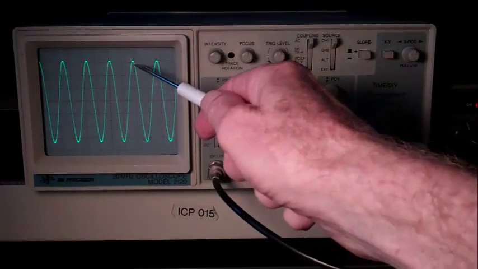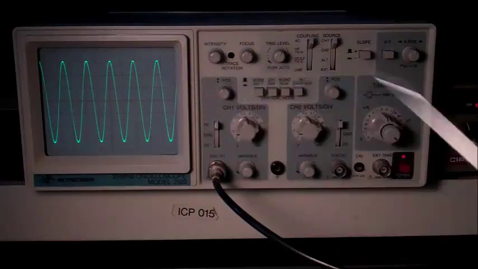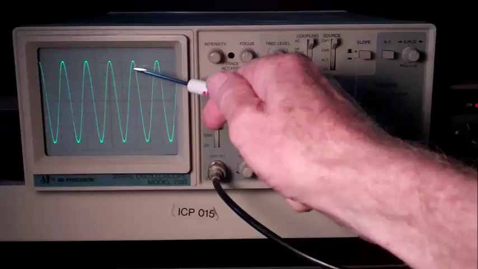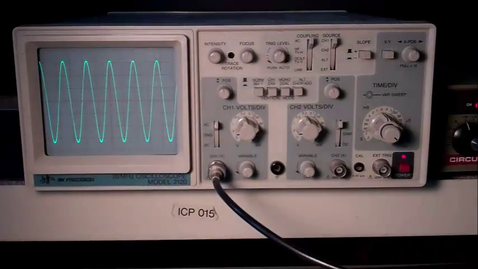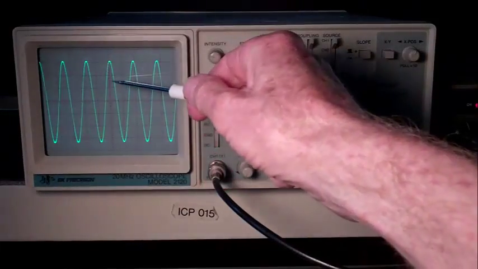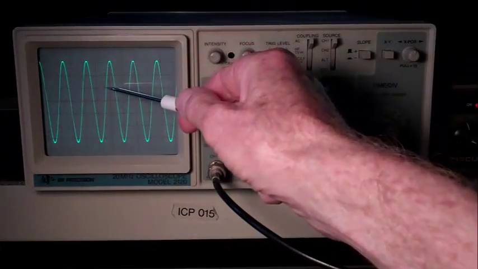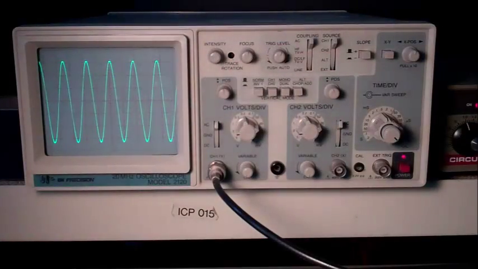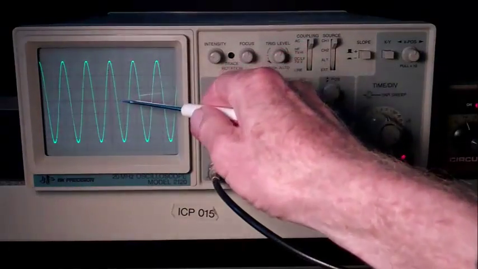So because this is a little over 1, 2, 3 divisions, that means the amplitude is a little over 6 volts. How much over? Well, because there are 5 subdivisions per division, each one is 2/10 of the whole division.